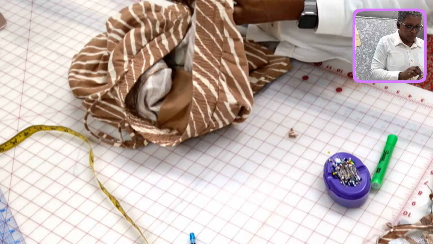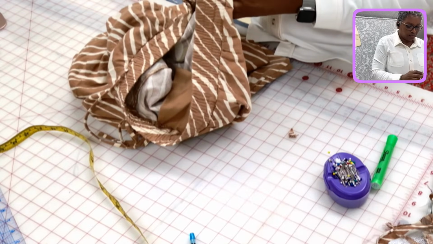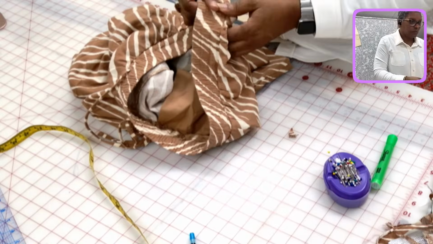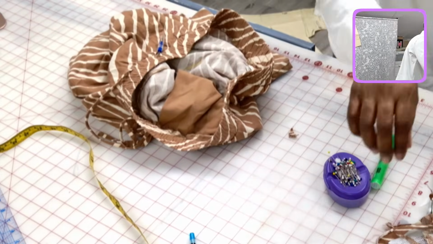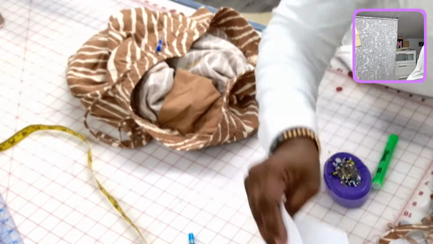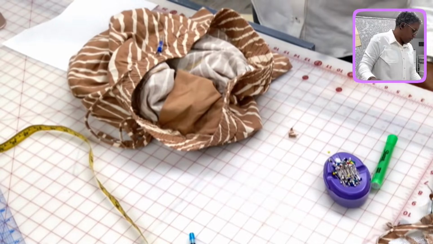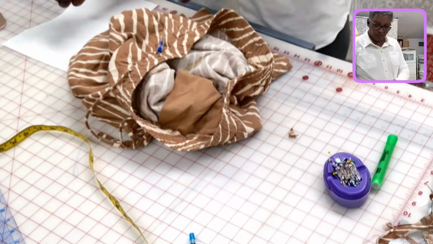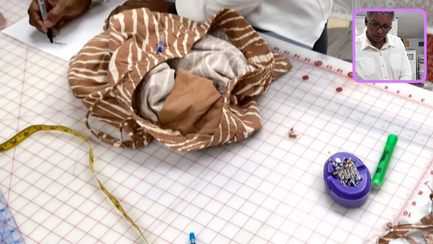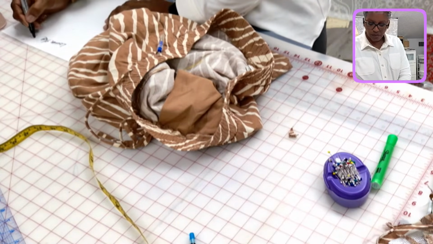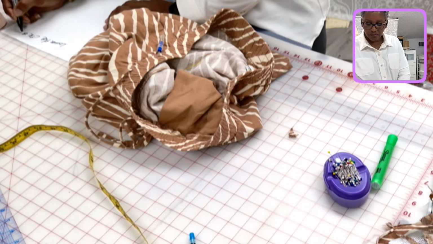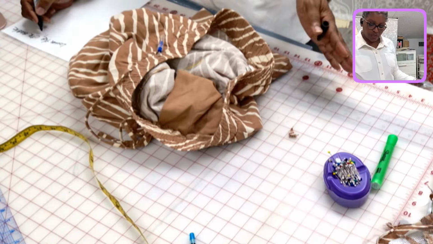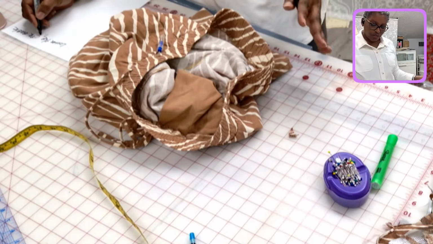So I need to write down what all I did. Let me get my notebook so I can write. Well, I'll use this piece of paper here so I can write my notes, because it's important to write your notes. So I lowered the center back, and this is going to be 1 inch.